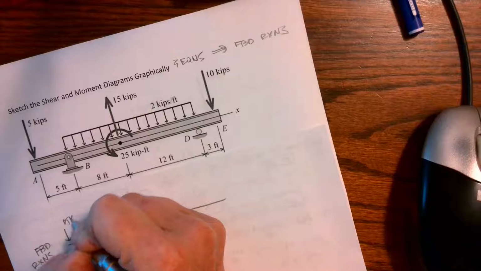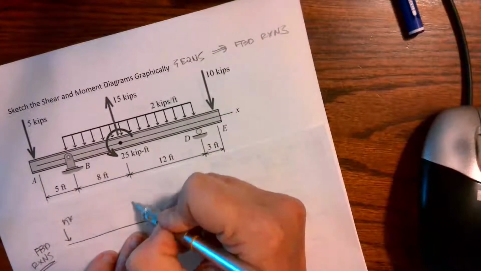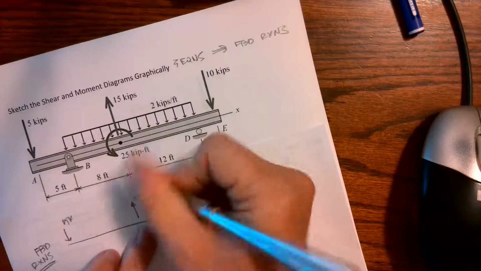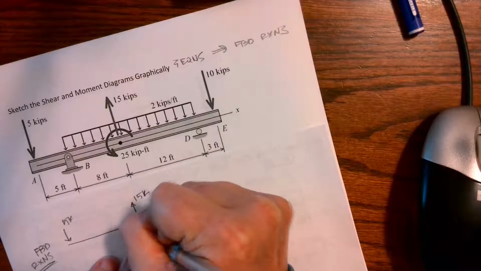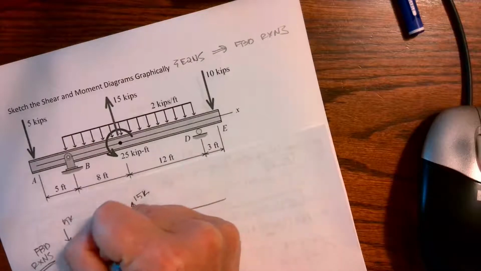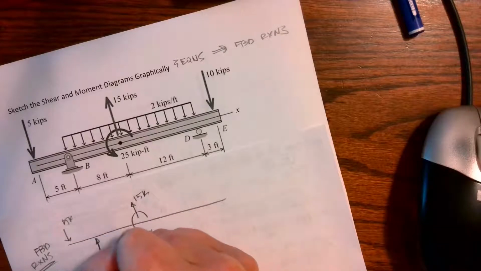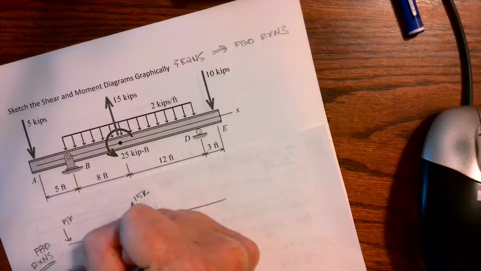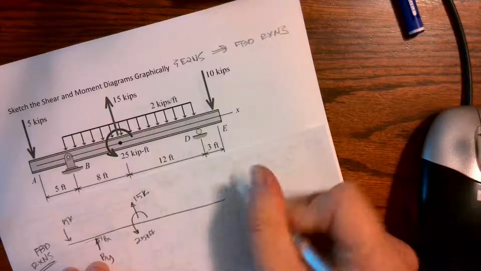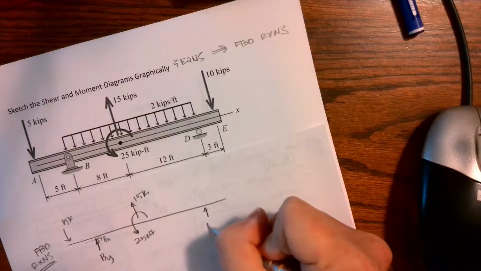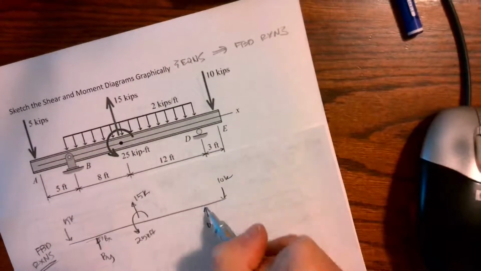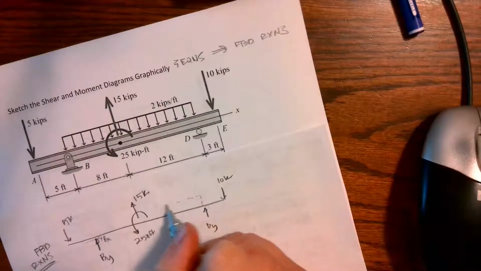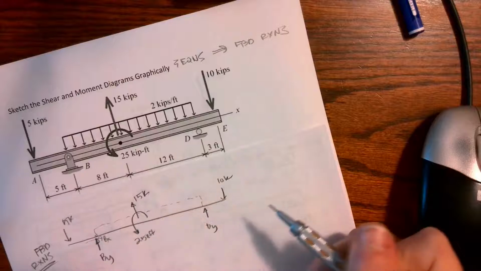And I have 5 kips going up, kind of right here. I have 15 kips going up. I have a little applied moment, 25 kip feet. I have by, bx, by observation, I can see it's 0. I have dy. I have 10 kips over here. And I can see that I have this uniform load.